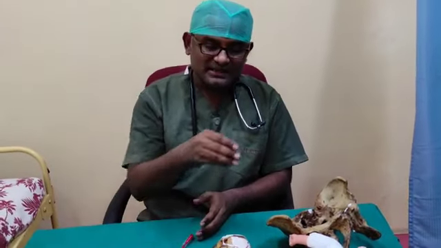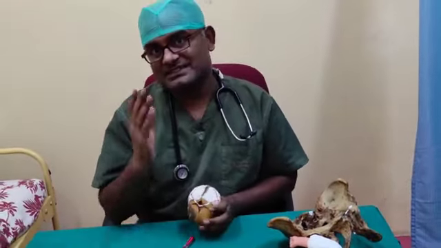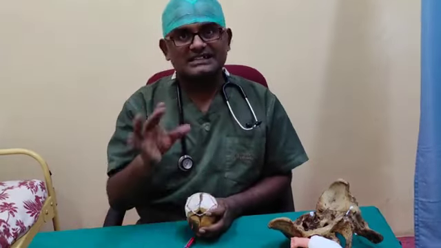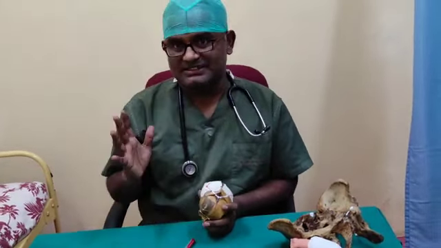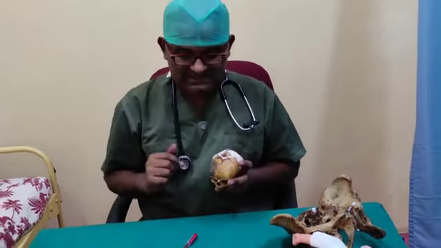Understood? No? Now this is about the AP diameters of the fetal skull. Now the largest AP diameter is mento-vertical, that is brow presentation. Understood? No? The largest AP diameter of the fetal skull is what it is? Mento-vertical, that is 13.5 centimeter for brow presentation. Understood? No? Now with these AP diameters, we will go to the transverse diameters.